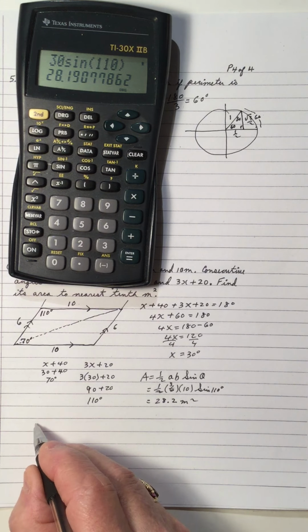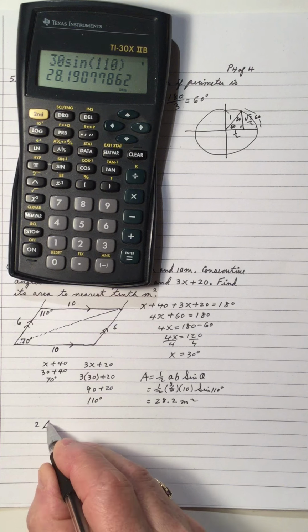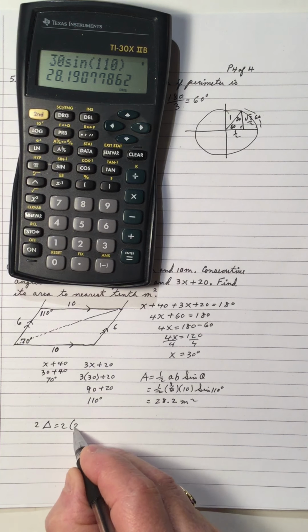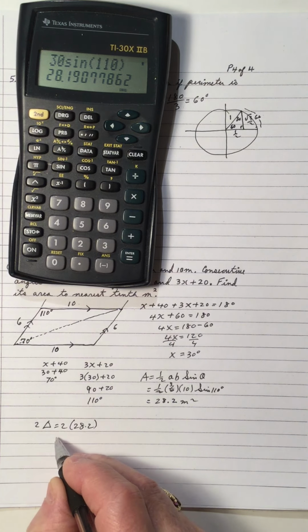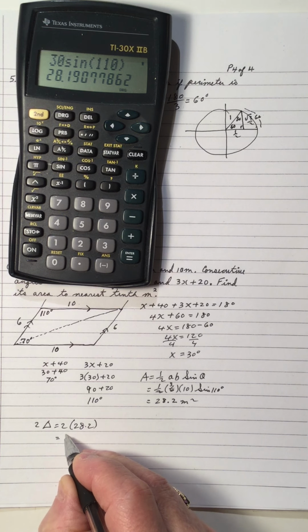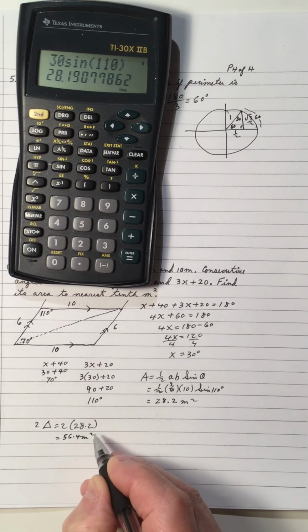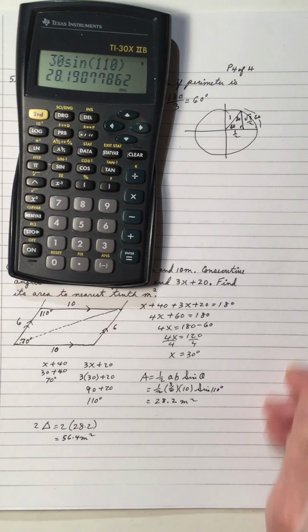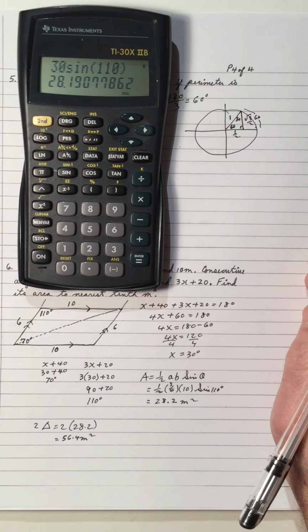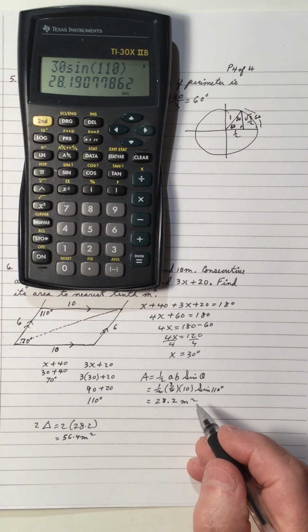But there are two triangles, so it's 2 times 28.2, which is 56.4 square meters. That's the answer. We did one triangle, then doubled it.